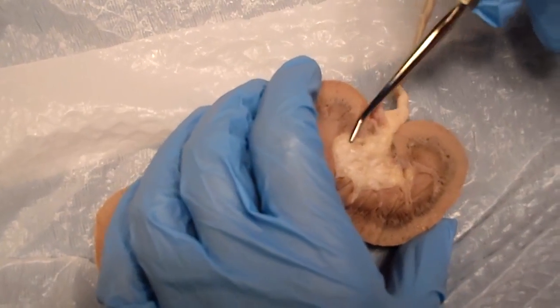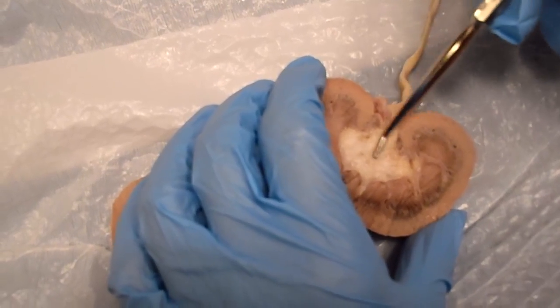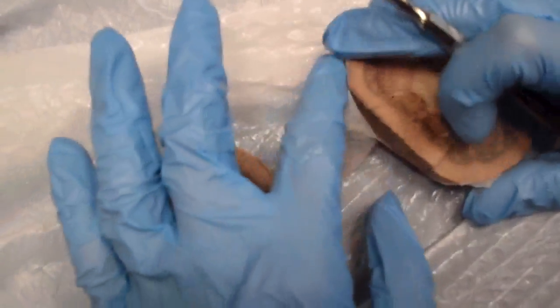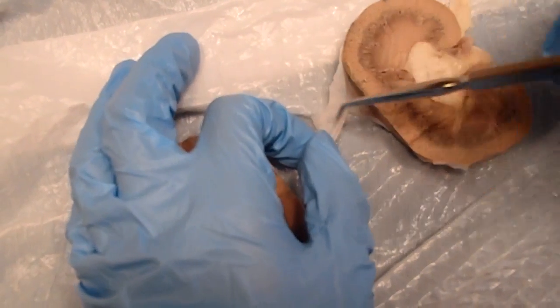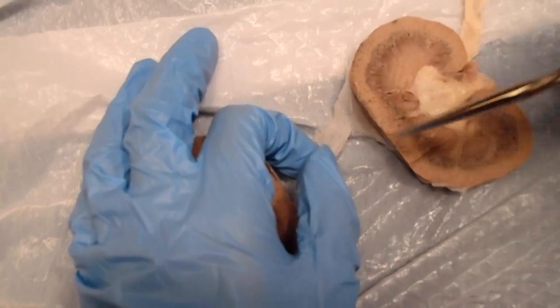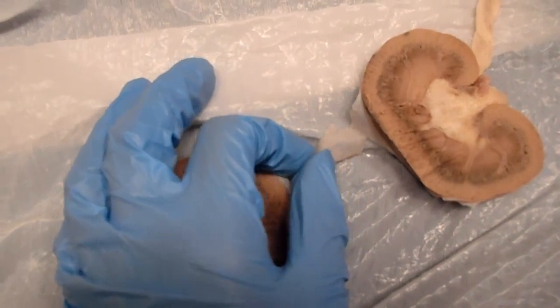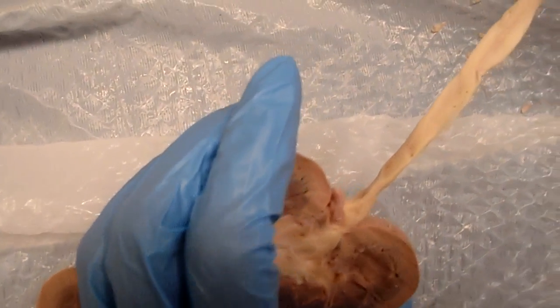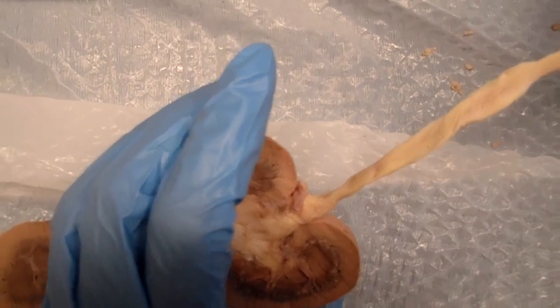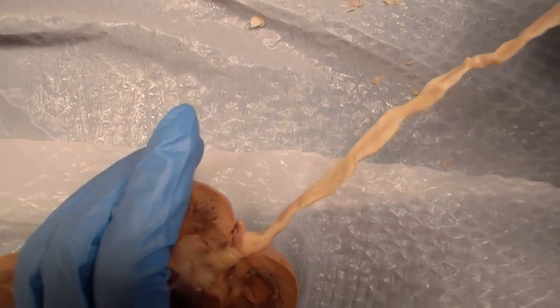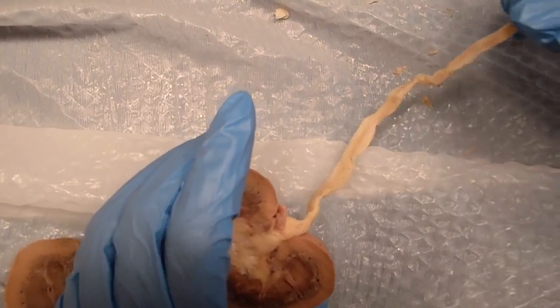Underneath that, this part is just called the renal pelvis. Then we have what's called the renal capsule. The renal capsule is this membrane right here. Then you have the ureter, which is this large piece right here. And the ureter carries urine from the kidney up to the bladder. Well, down to the bladder, actually.